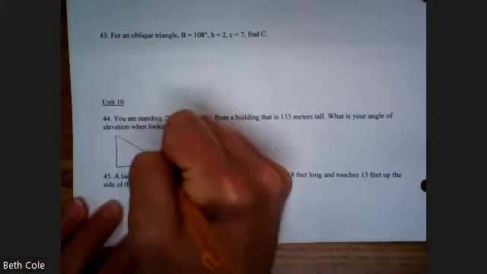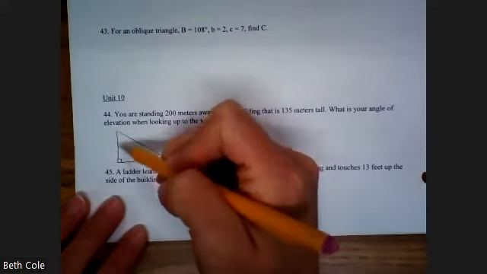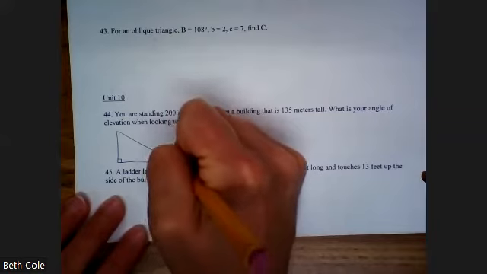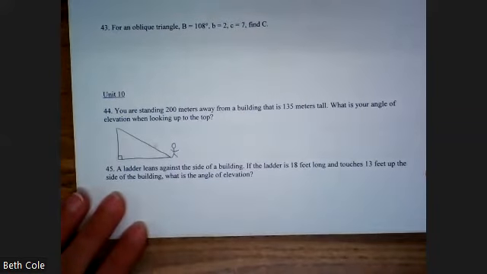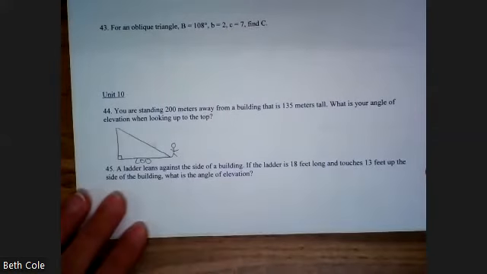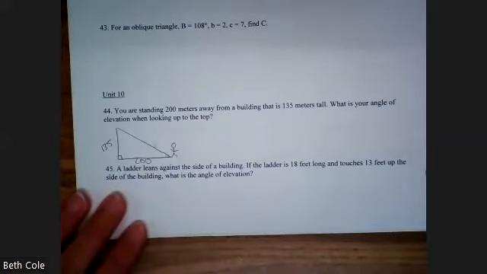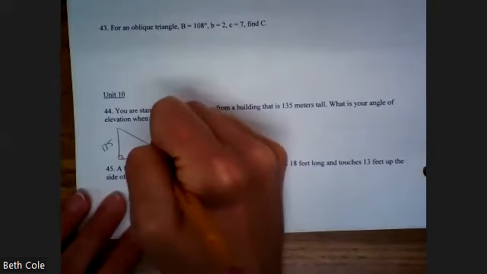You are standing 200 meters away from a building. So this is the building, the vertical part, and you are standing here. Where does the 200 go? Yeah, horizontal, it's along the bottom. You're 200 meters away. The building is 135 meters tall. What is your angle of elevation?